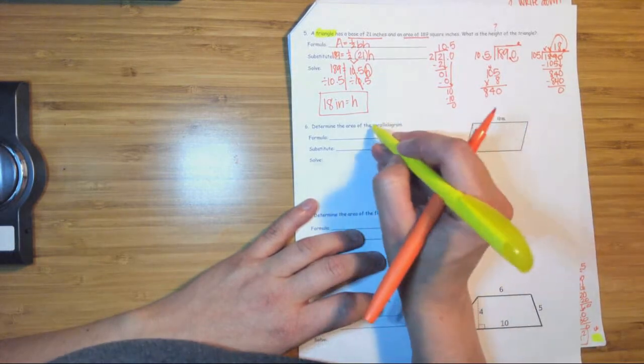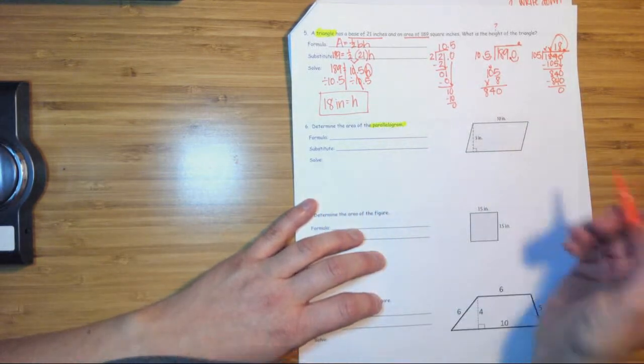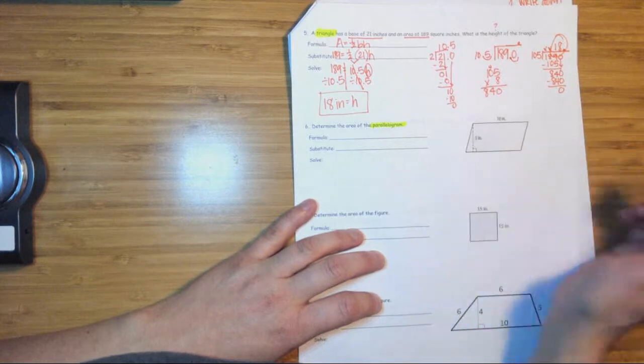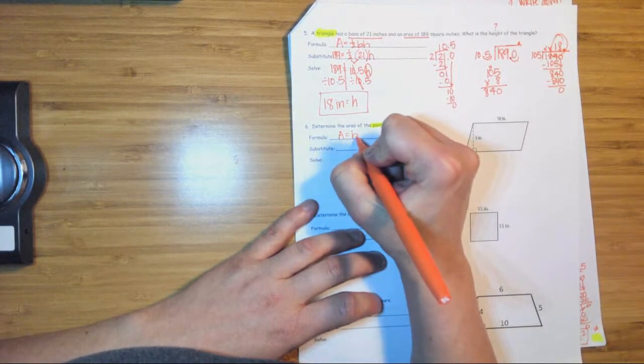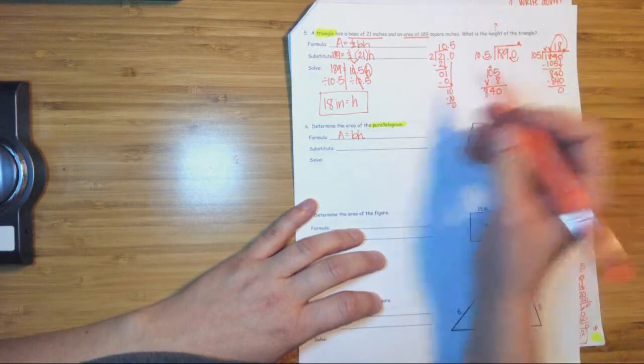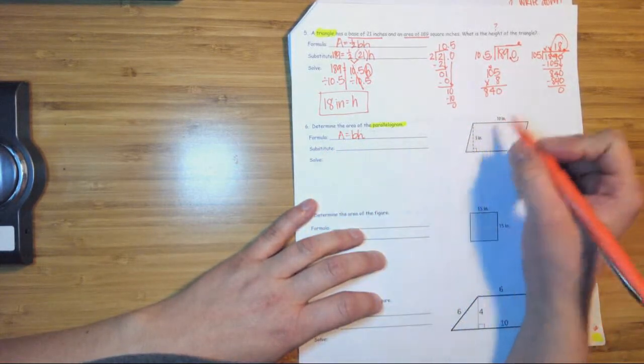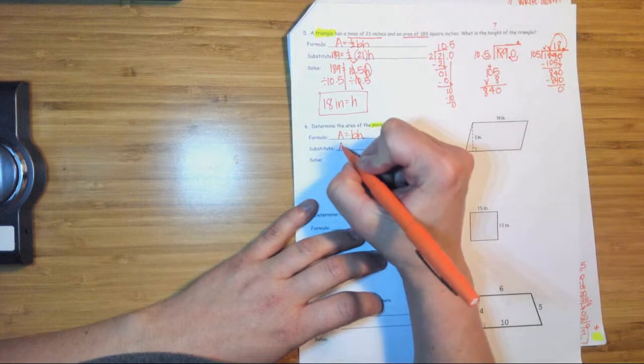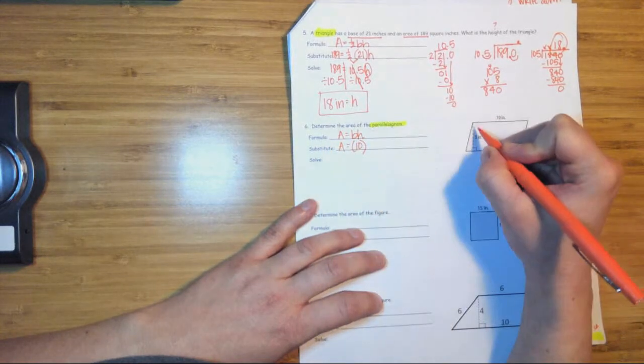Number 6, determine the area of the parallelogram. So that is my shape, a parallelogram. The formula for a parallelogram is base times height. I'm going to plug in what I know. So the base of this parallelogram is 10 inches. So I have 10. The height is 5.